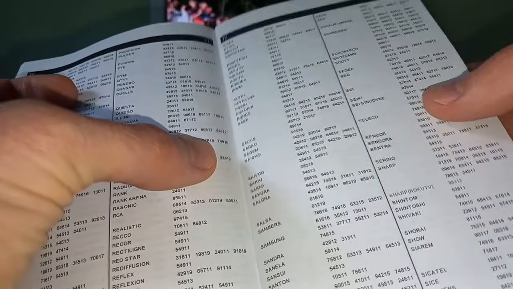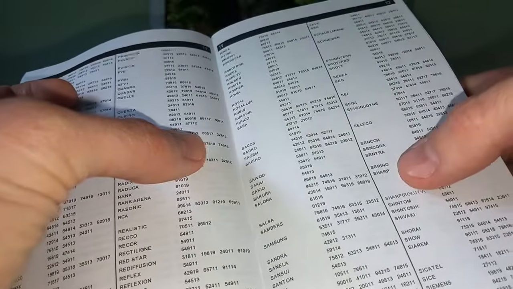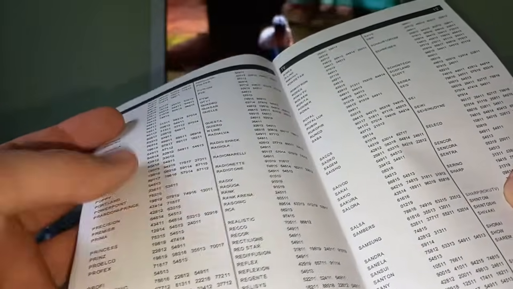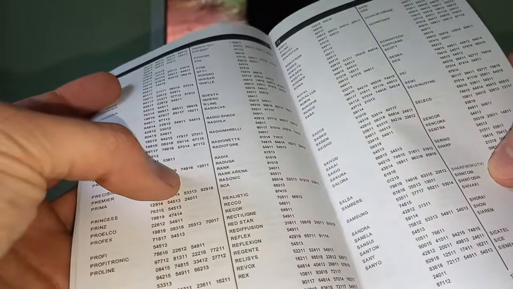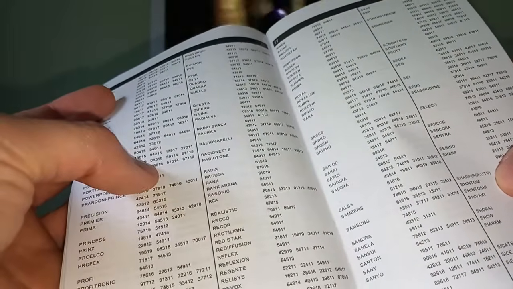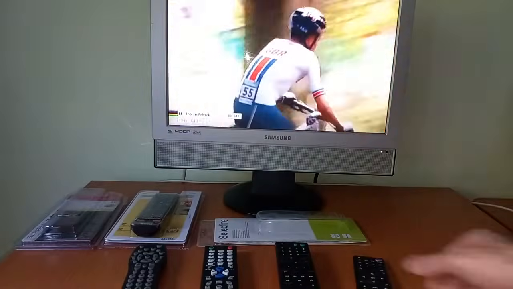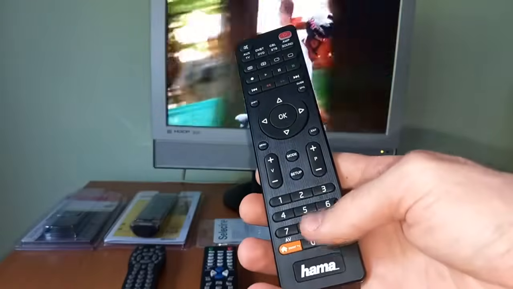Probably it's a Cello, a Sharp, what do we have here, a Philips. So you look for your manufacturer and then you can see the codes which are supported by the remote, and then you just type in one of these codes and see if your device works or not. So let's go back and enter one of these codes.